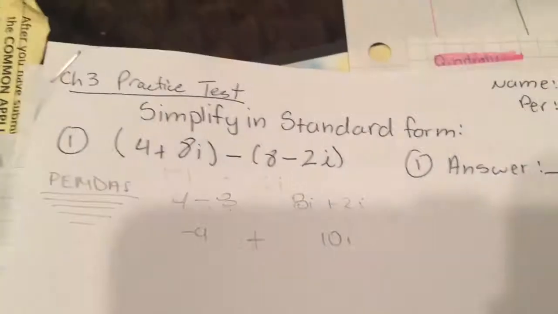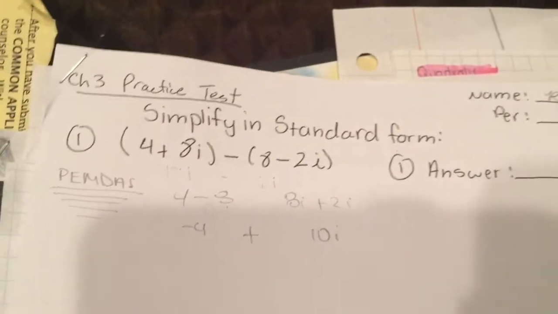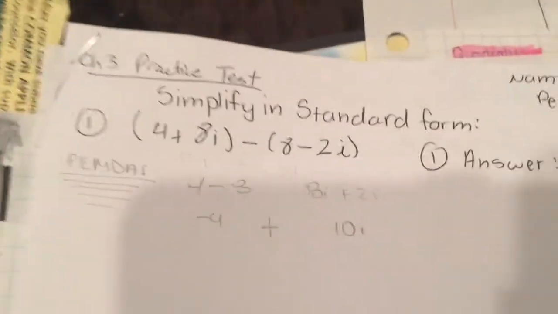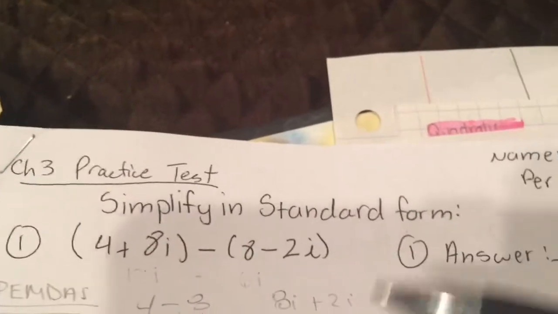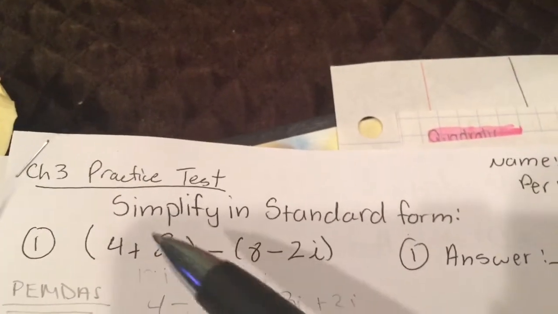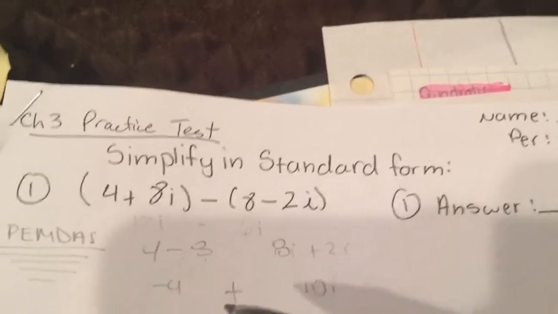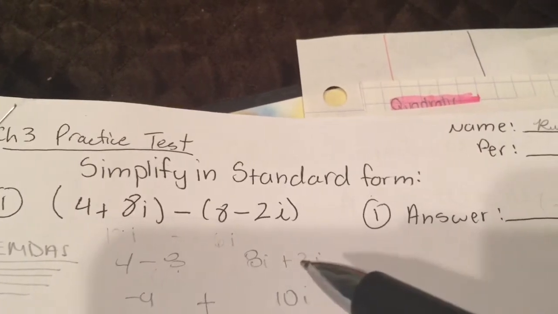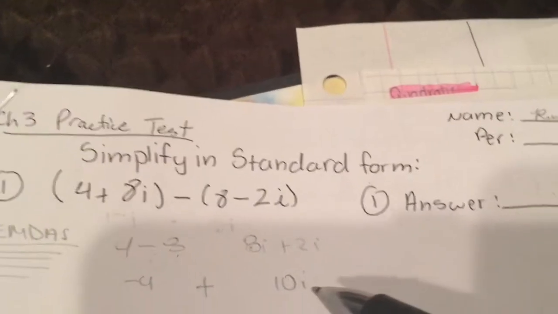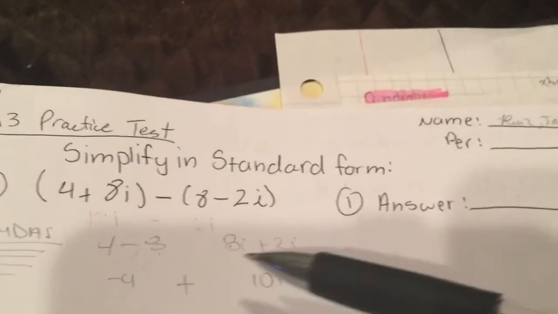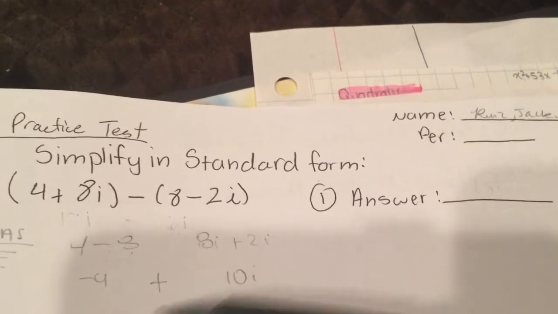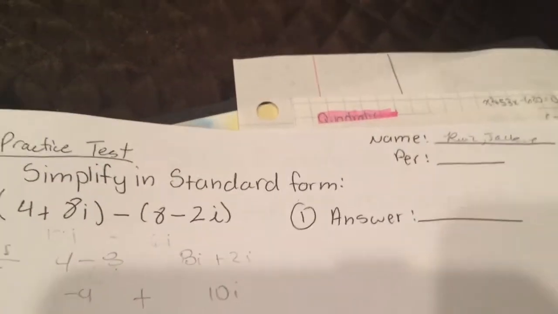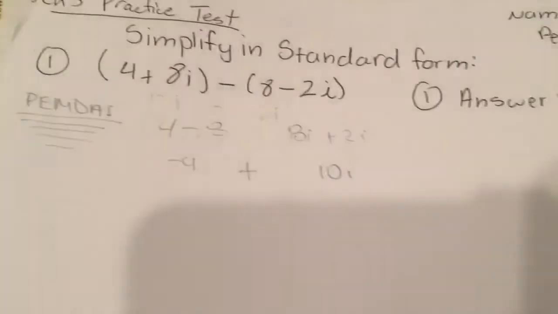So I'm going to be talking about imaginary numbers, and I'm going to be using my practice test as an example. So right here, you're just finding common factors. So 4 and 8 would be a common factor. So 4 minus 8 is equal to negative 4. And over here, you would do 8i plus 2i, and you get 10i. So this one's pretty simple, and these are your answers. So you ended up getting 6i.